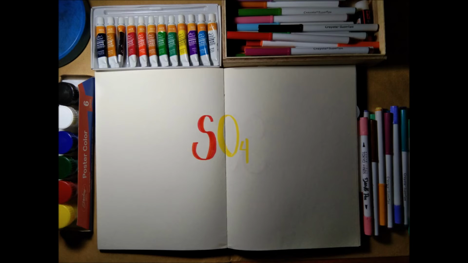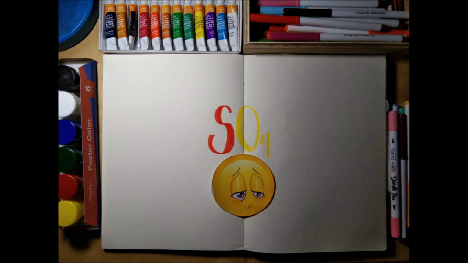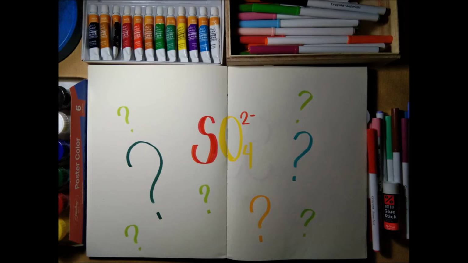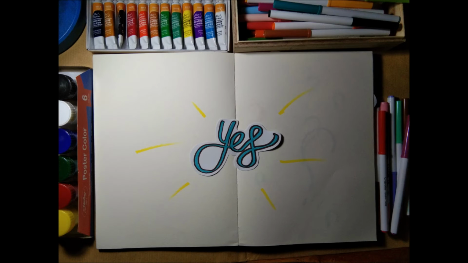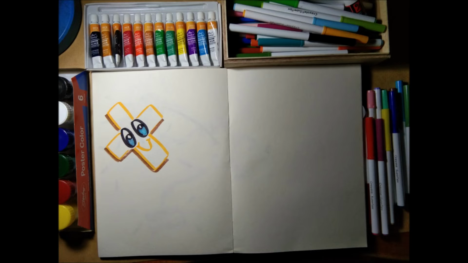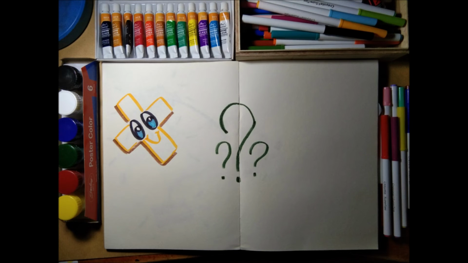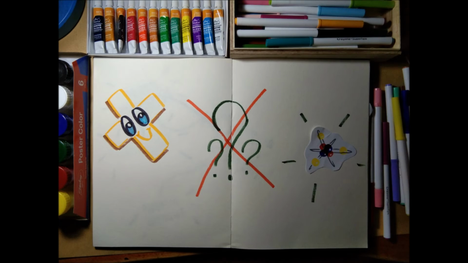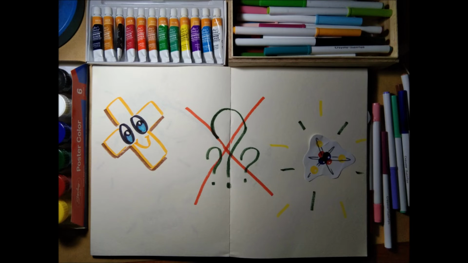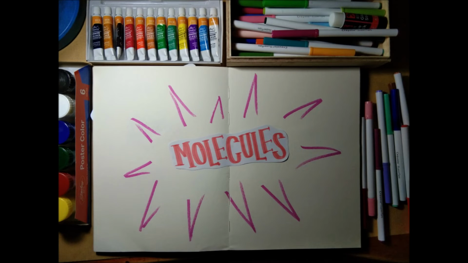So that's an S with 4 O's. Sulfate, an example of an anion, means it's depressed and sad. It has a negative 2 charge. Will losing electrons make me positive? Said the atoms. The answer is yes. Now we have cations. Let's remain electrically neutral by retaining the number of electrons. That's what you call molecules, biz.